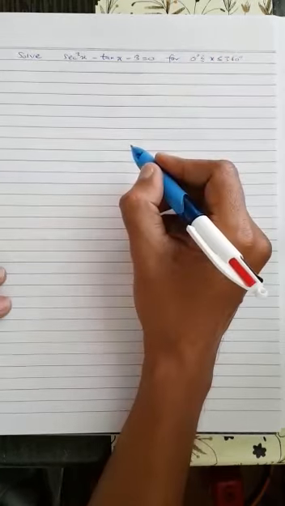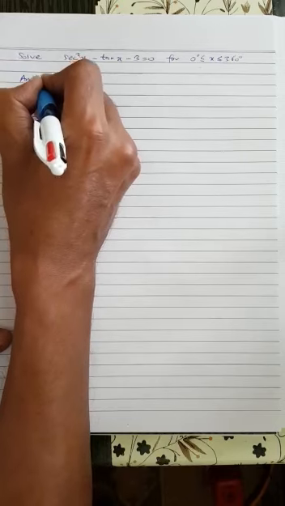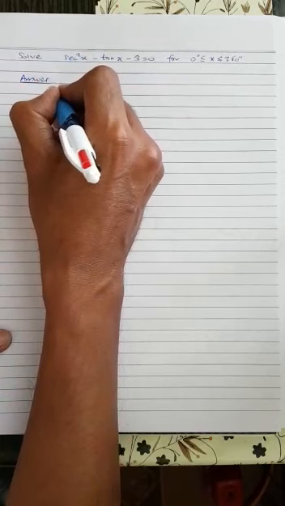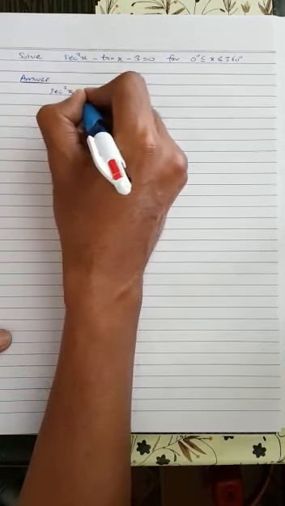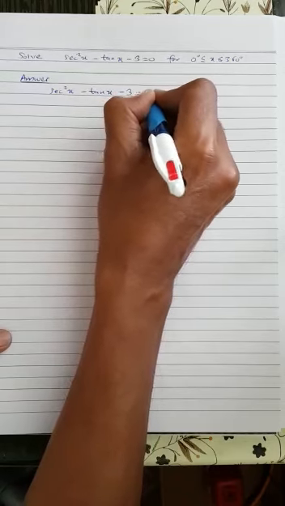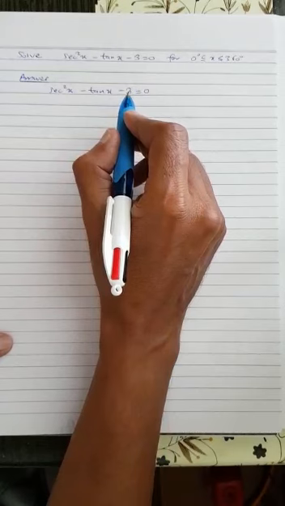First of all, we're going to set our calculator into degrees mode. The answer to this question is not that straightforward anyway. So we have sec squared x minus tan of x minus 3 is equal to 0. All right, so now let us see.